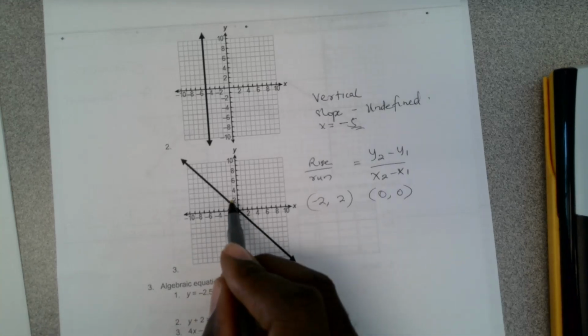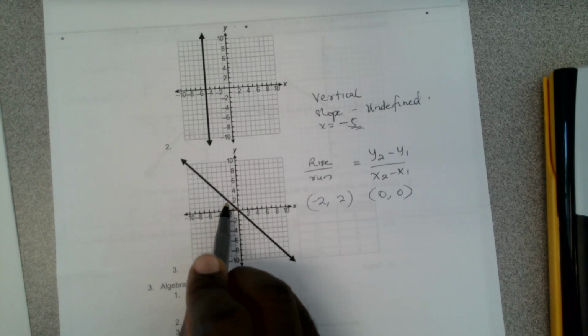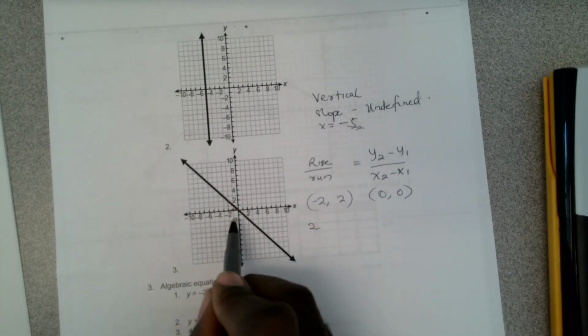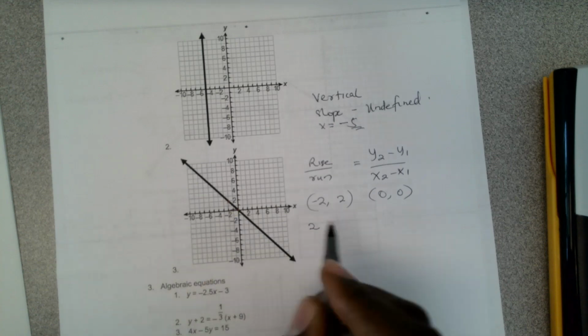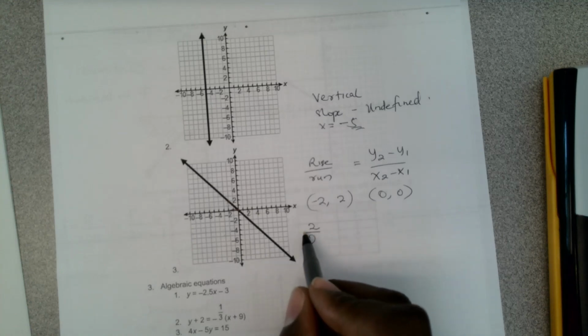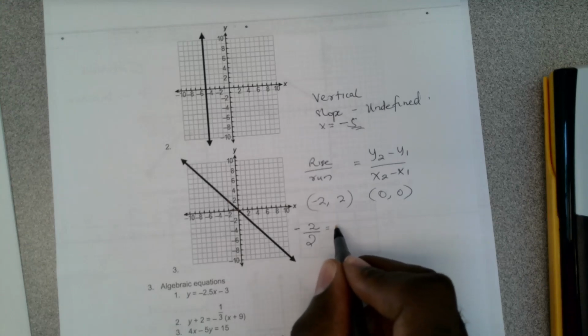Or if I do rise over run, I can draw a line here and a line there. So I can count 1, 2, which is 2, and then on my run, which is 1 and 2. Now, looking at the direction of the graph, I know for a fact that it's negative. So -2 divided by +2 will give us -1.